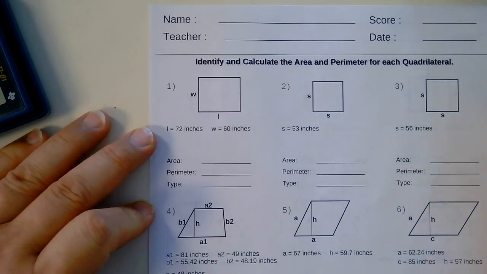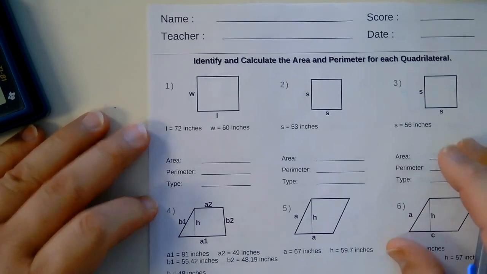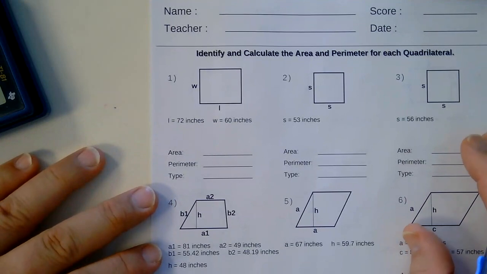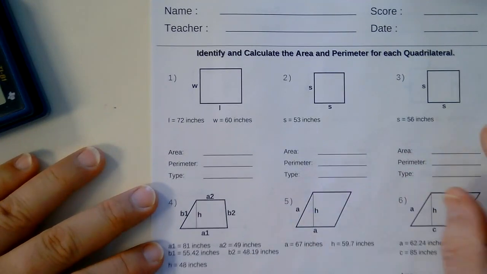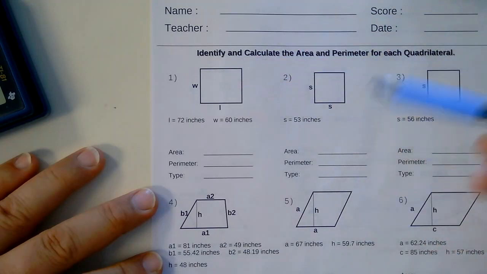Good morning. Alright, so this time we're on our Unit 1, Section 3, Identify, Calculate the Area and Perimeter for each quadrilateral. This is a step from the triangles that we were doing earlier. So this is the last section of Unit 1, a little more work with formulas. We're going to be dealing with quadrilaterals all the way through in this particular worksheet.